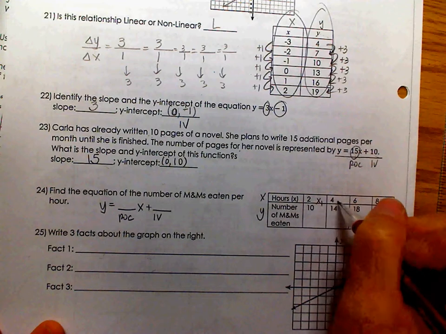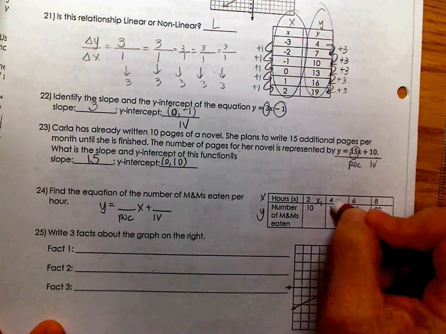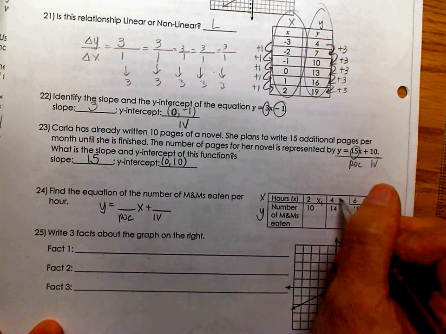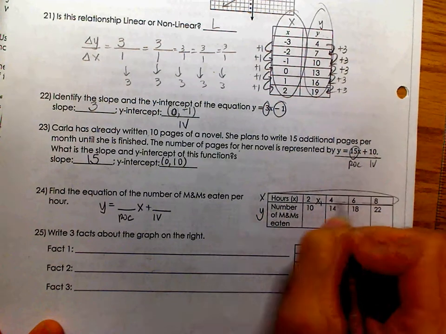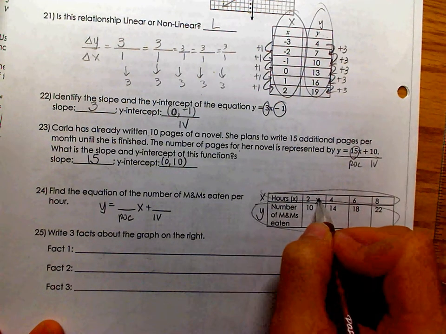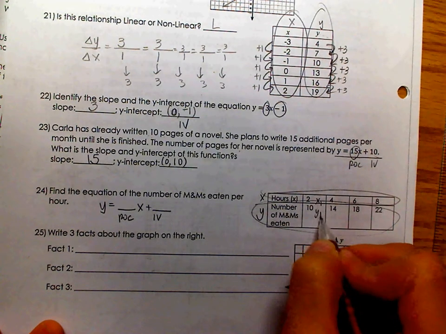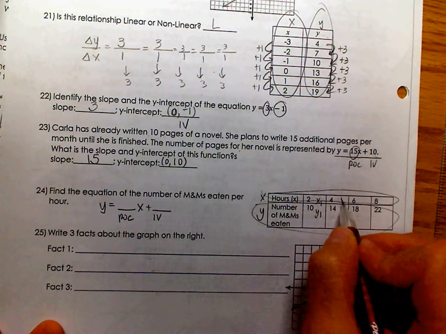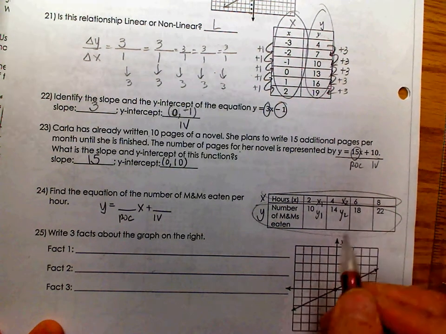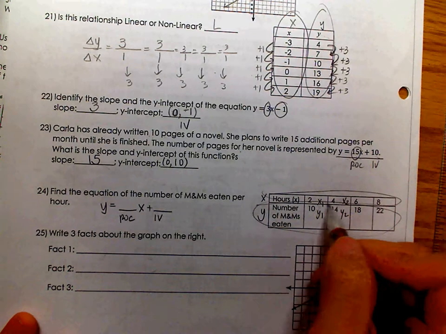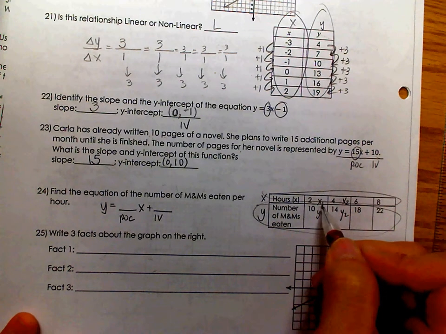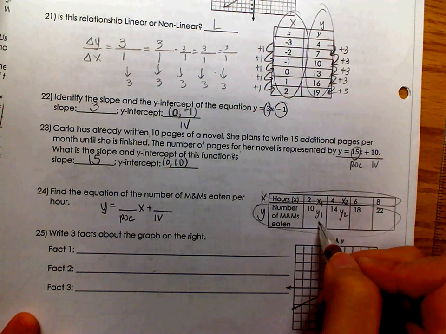Oh, look what I did. Yeah, that's not a y. These are your x's, and these are your y's. So x1 is here, but y1 is down here. They pair together. X2 and y2. Okay, so we got x1, y1.